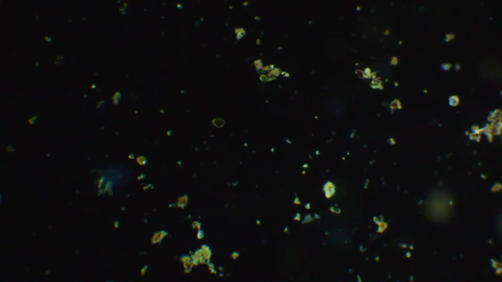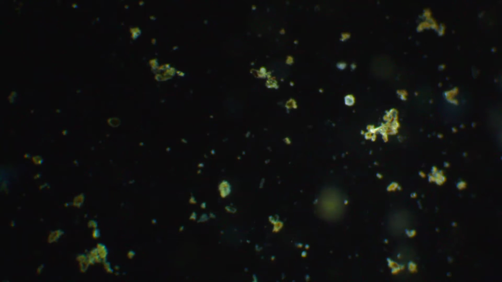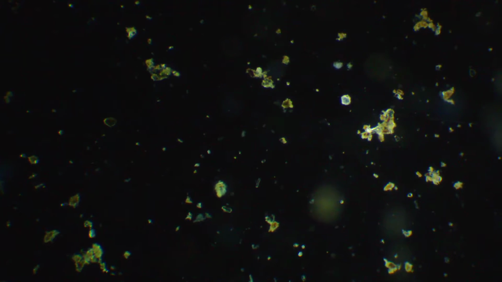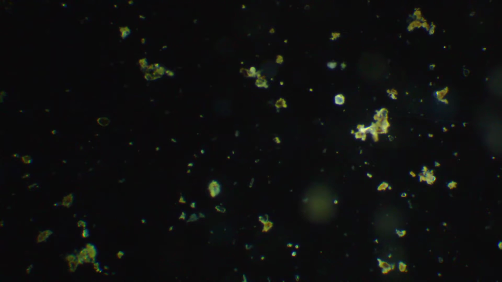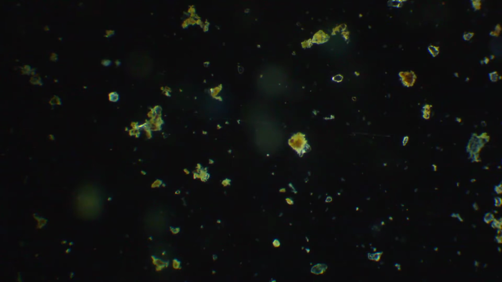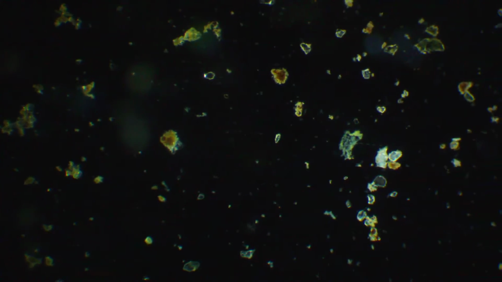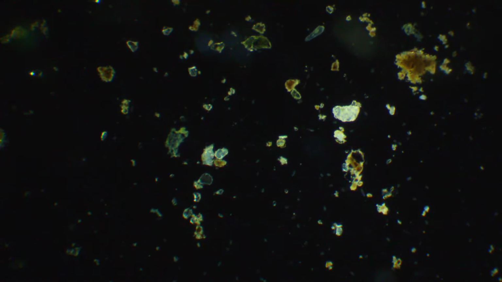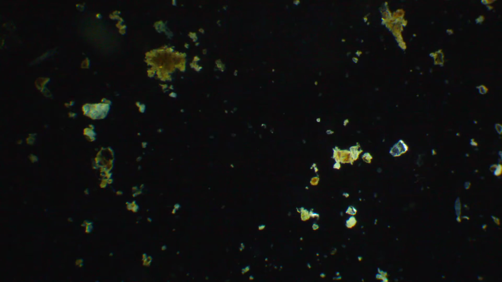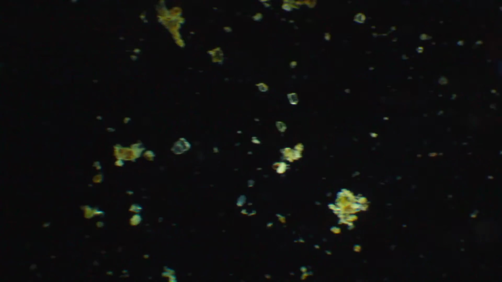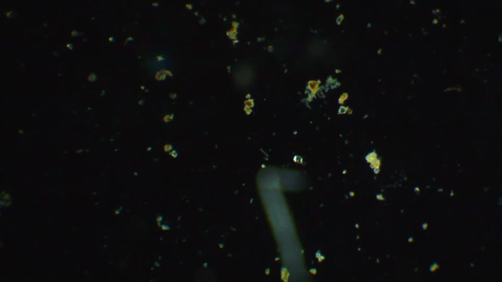So, you know, I haven't found anything new. This was also the sample that I found the one rotifer in, but I haven't found anything new. Oh, there's another little worm with some moss in his tummy. Another worm there, chewing on some moss.